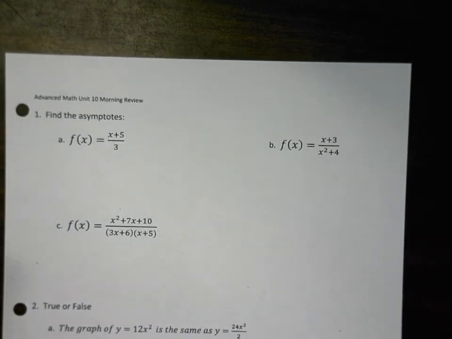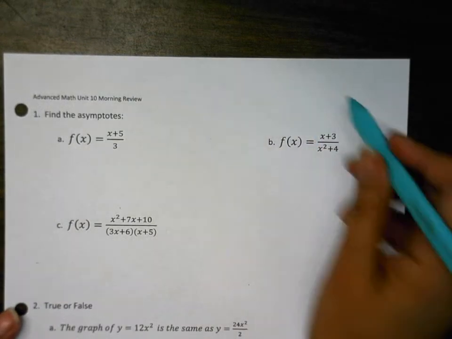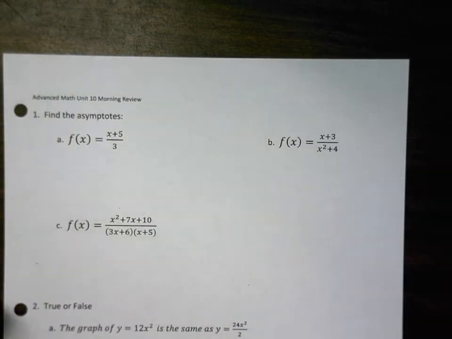Okay, this is Advanced Math Unit 10 Morning Review. Make sure you put your name on it right here. There's no spot for it, but please make sure you do it because we will be turning this in.